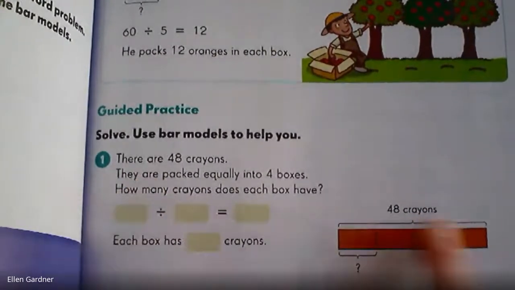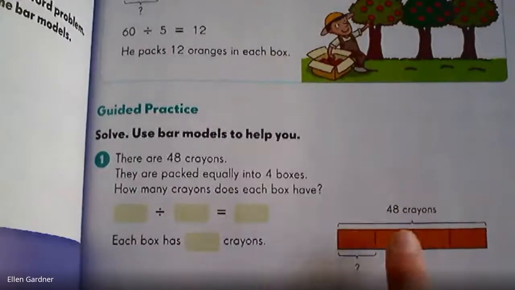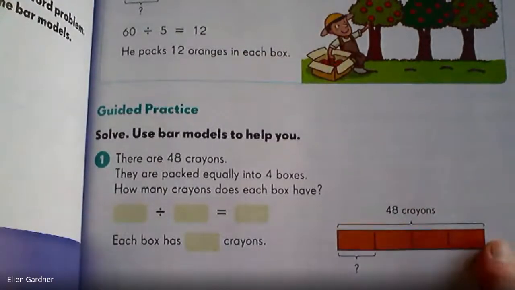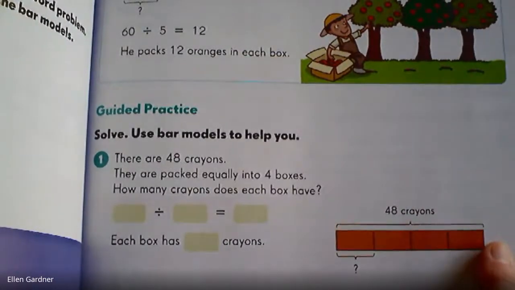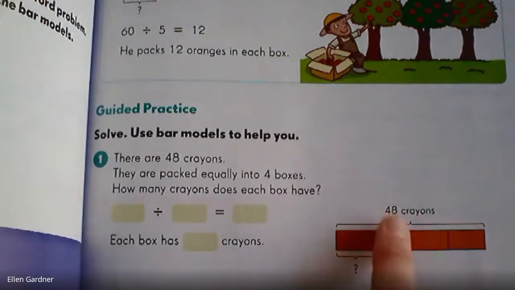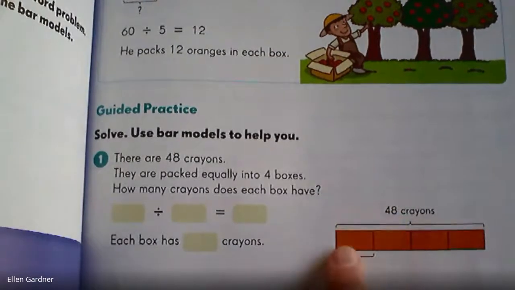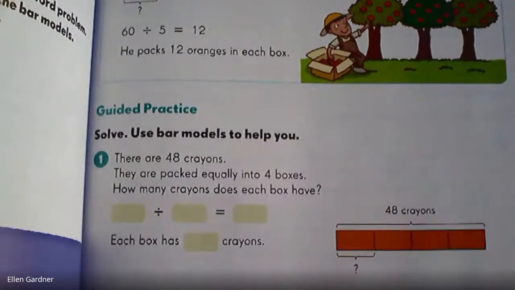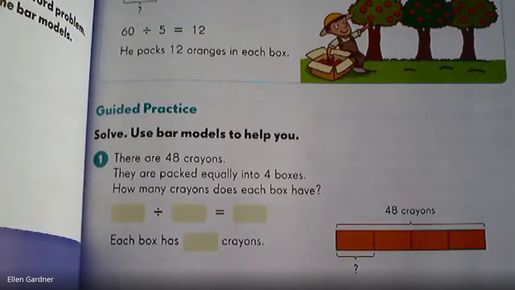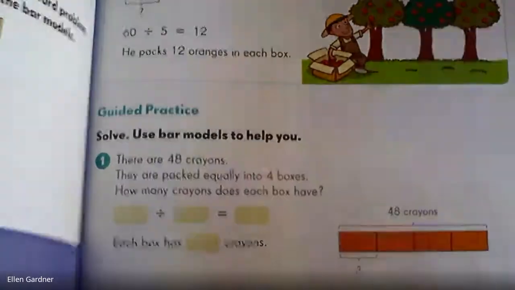It says there are 48 crayons. They're packed equally into 4 boxes. How many crayons does each box have? Well, we divide 48 by 4, and it equals what? 12, correct, because 4 times 12 is 48.